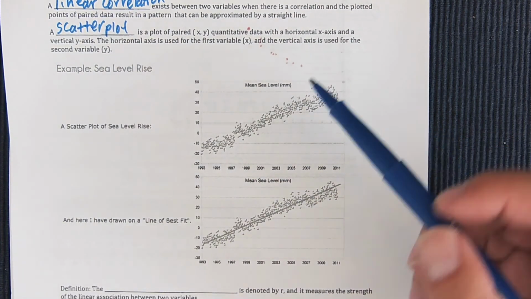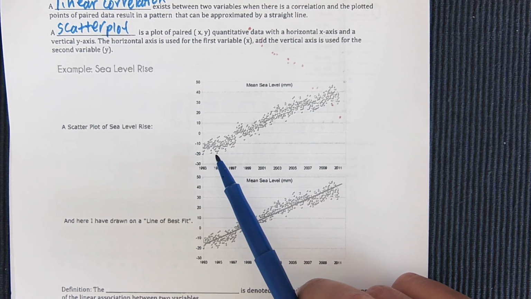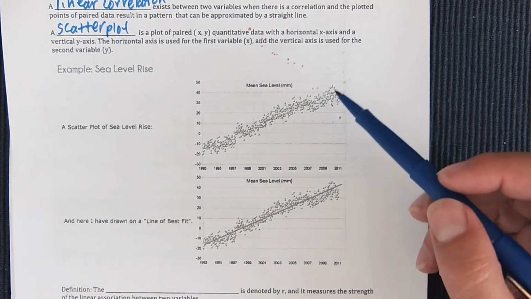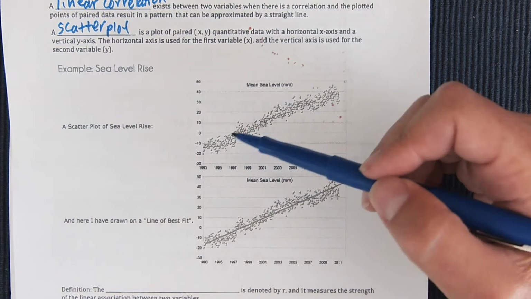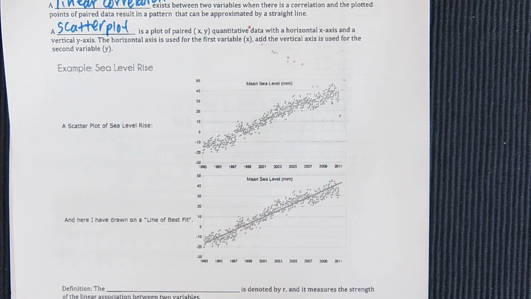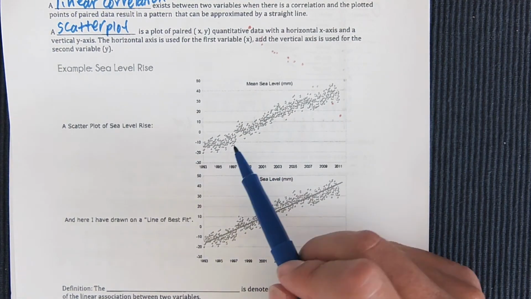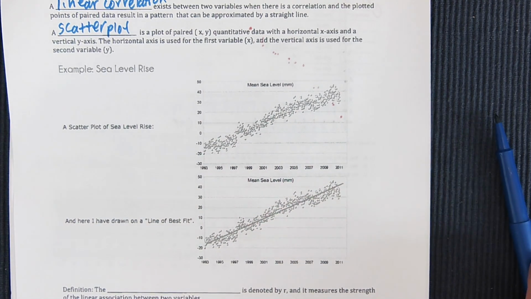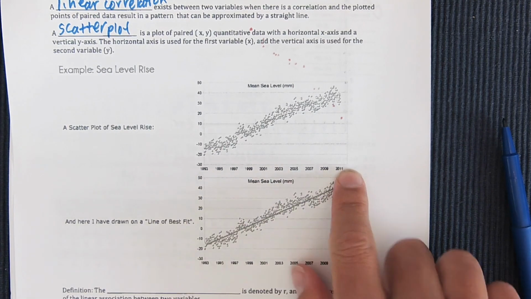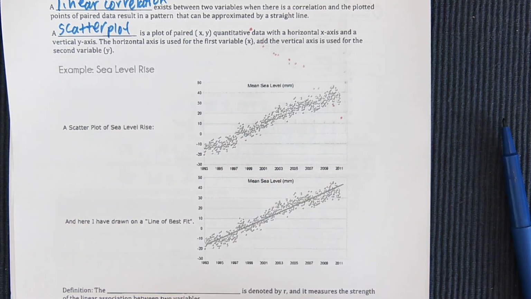So this is a scatter plot of the rise of the sea level, and you can read this yourself. Here are the years, and here is the sea level in millimeters. And you can see of all these data points, it's not perfect. It's definitely not a straight line, but it definitely looks like there's a connection. As the years go on, the sea level seems to be rising based on this data here.